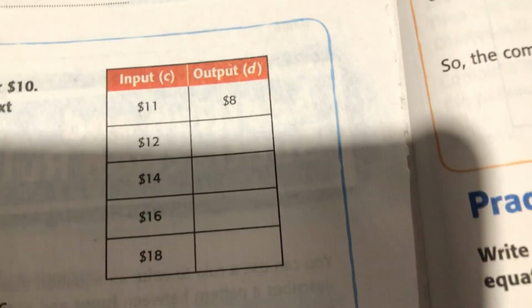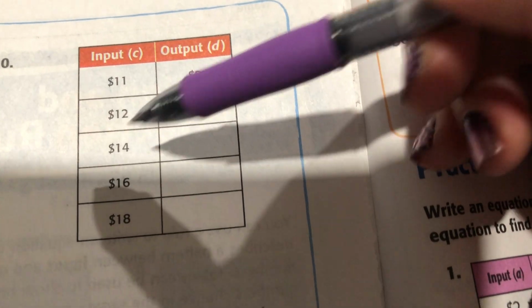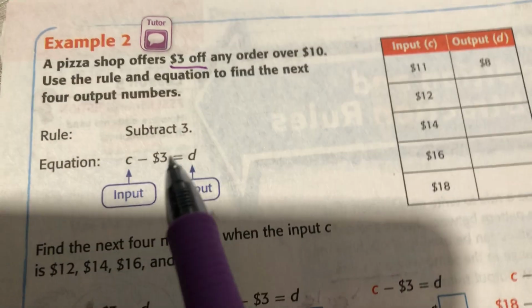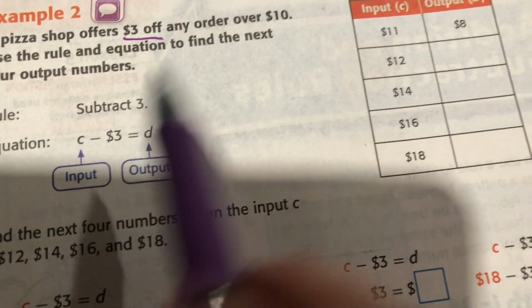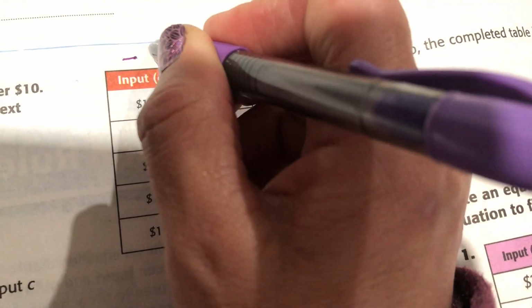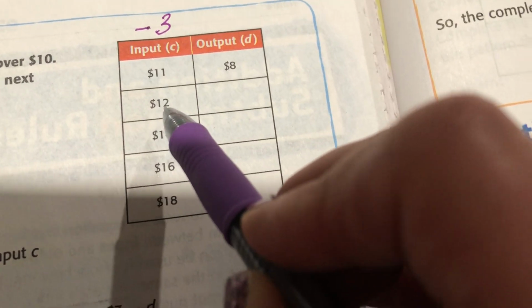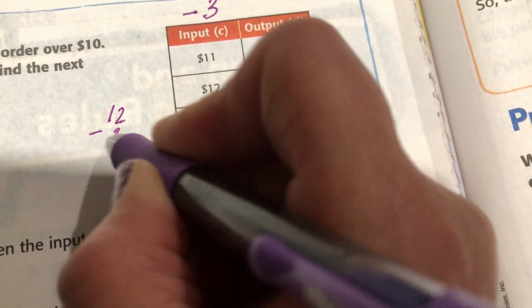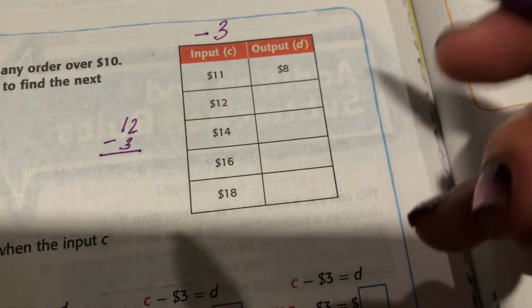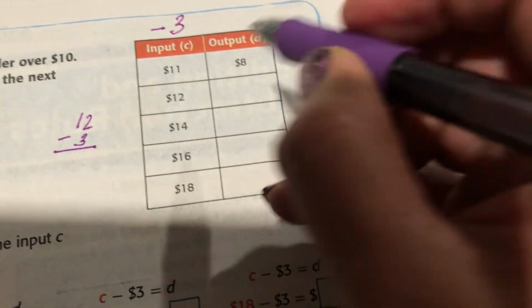Okay, so if we look at the table, we use the letters they give us. C is the input, and D. So you're going to take all of these and apply the rule. What is the rule? Right there. Subtract 3. So I like to, again, put the rule right up here so I remember what I'm doing. So 12 minus 3. Okay? So you can count backwards if you want. You could write a little problem here. Doesn't really matter. Or you can kind of guess like 9, 10, 11, 12. So it's $9.